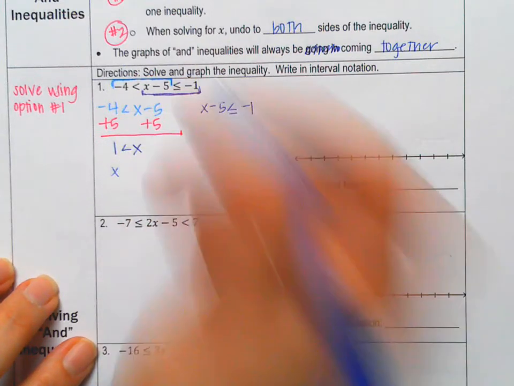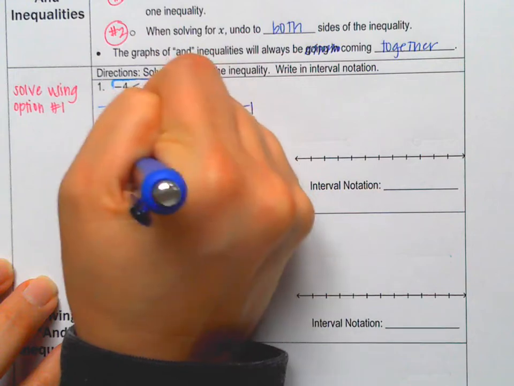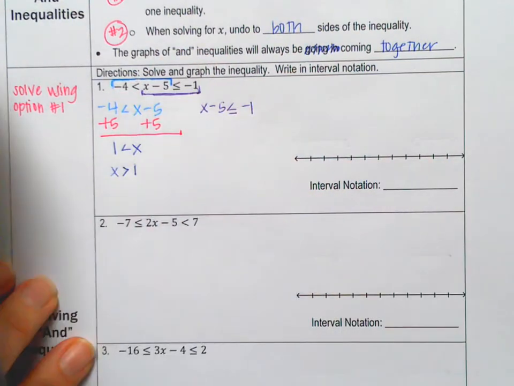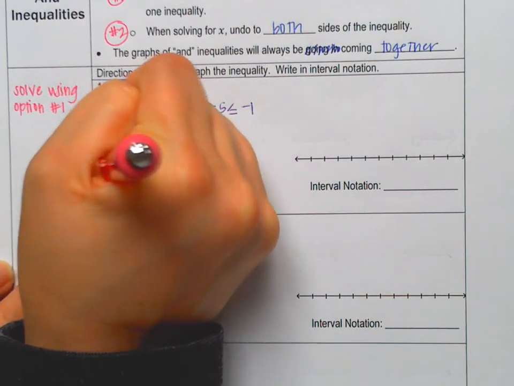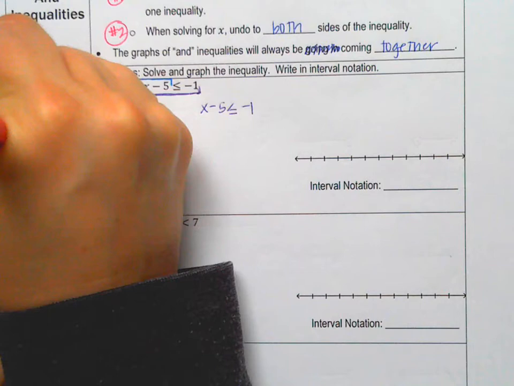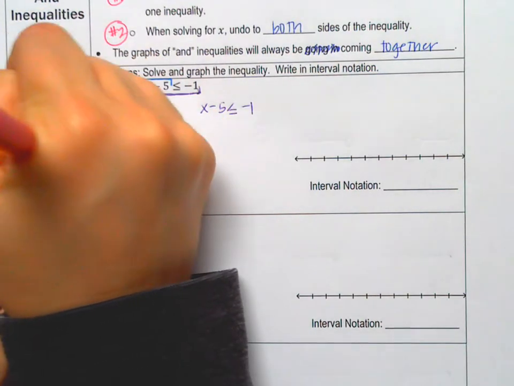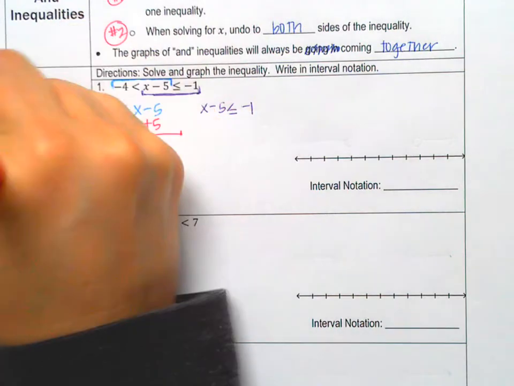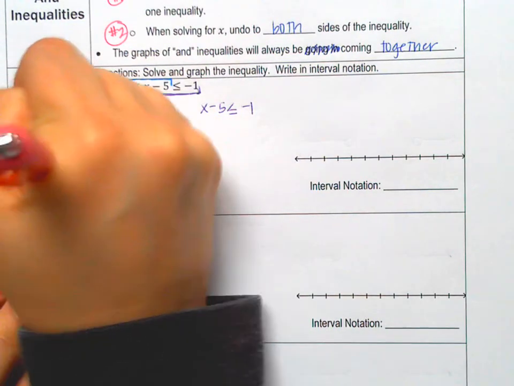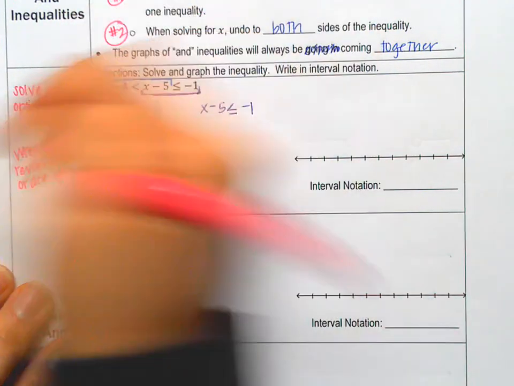It's facing towards, so we're going to go x is greater than 1. It's really important that when you reverse the order, you need to flip the inequality symbol.